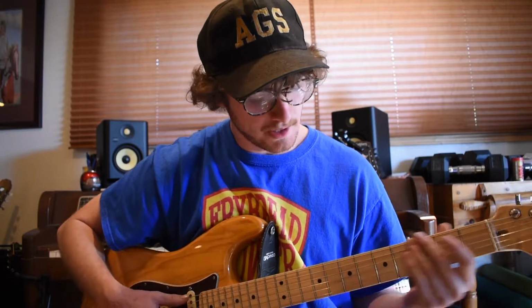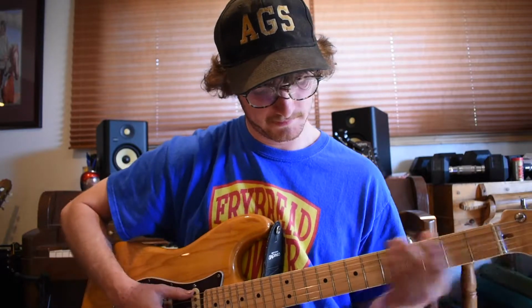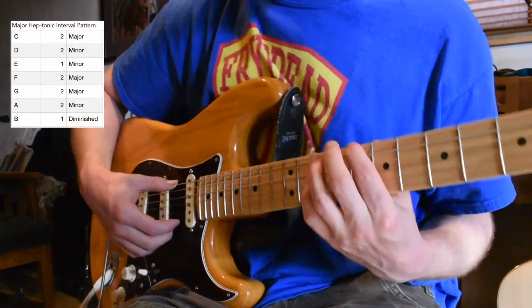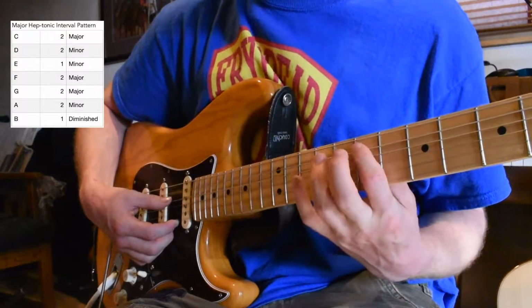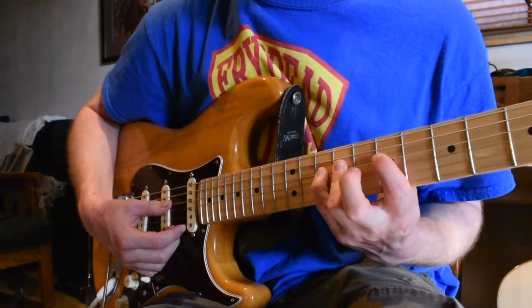Now, if you don't really know what's in the key of C, a way you can identify that is by looking at its intervals. The key of C is going to have an interval pattern of 2-2-1, 2-2-2-1 before you arrive back at C again. So starting on C here, count up 2, 2, 1, 2, 2, 2, 1, and you're back on C again, right?